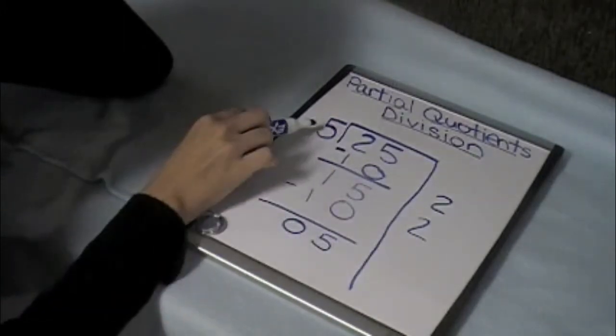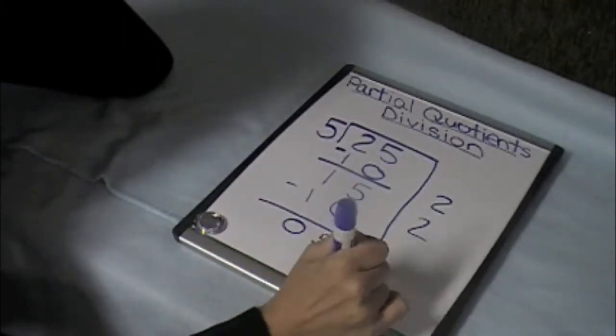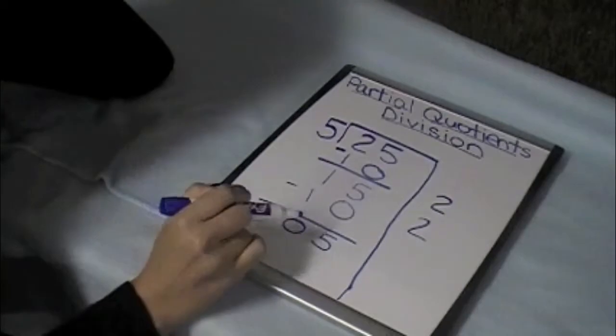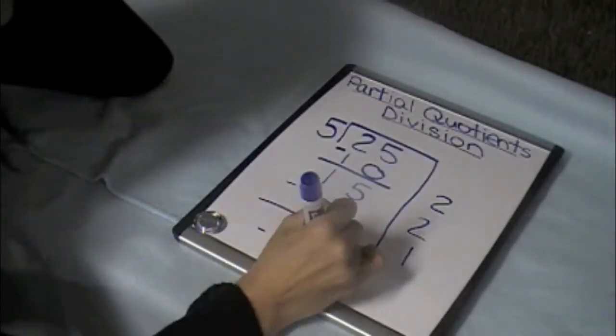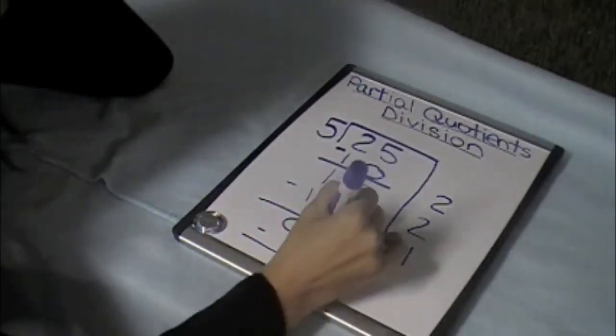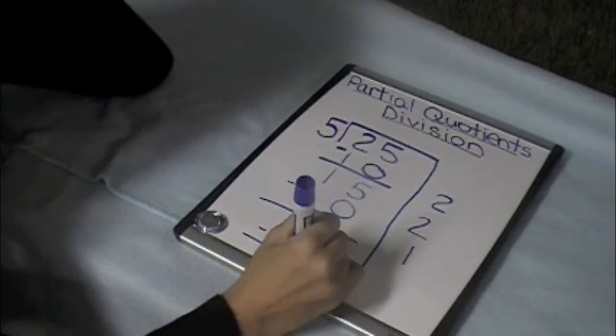So now I'm left with how many times 5 can go into 5. Well, that's pretty simple. I know that 5 can go into 5 at least 1 time, because 1 times 5 is 5. 5 take away 5 is 0.